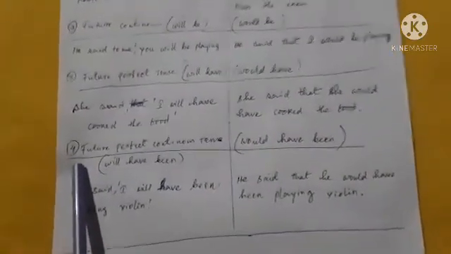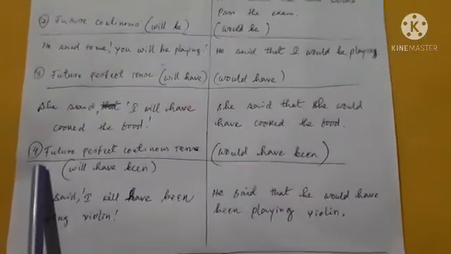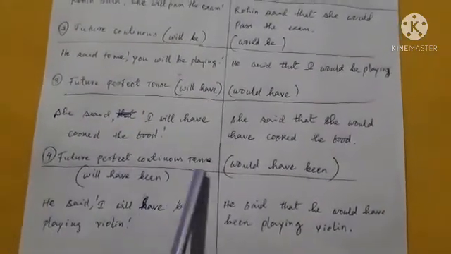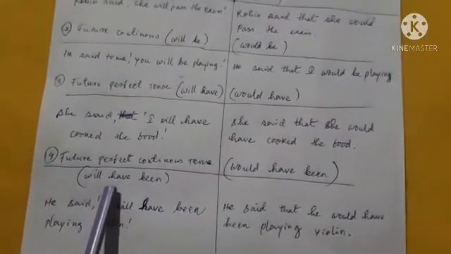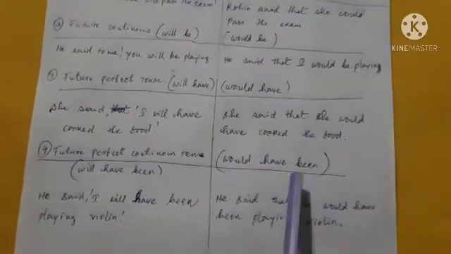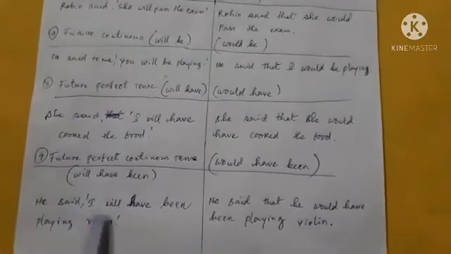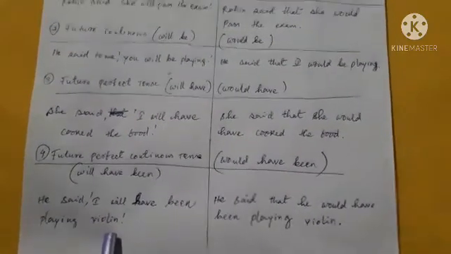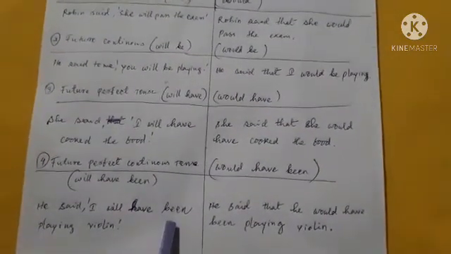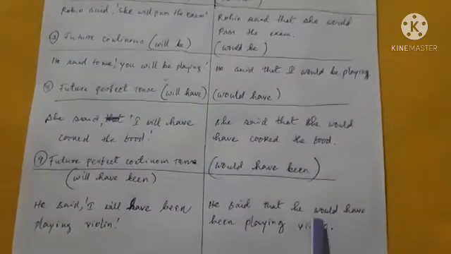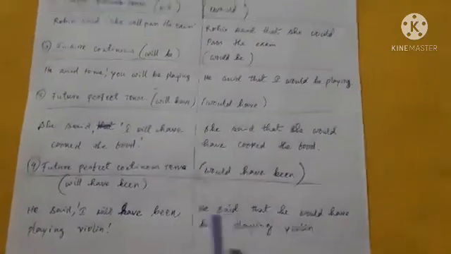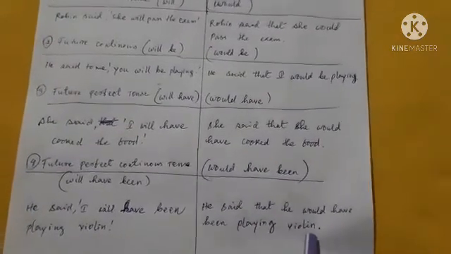Now, let us look at the last form of future tense, that is future perfect continuous tense. The tense of the verb will have been changes to would have been in indirect speech. For example, he said, "I will have been playing violin." The tense of the verb will have been changes to would have been in indirect speech. As he said that he would have been playing violin.